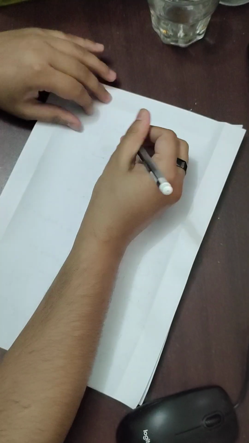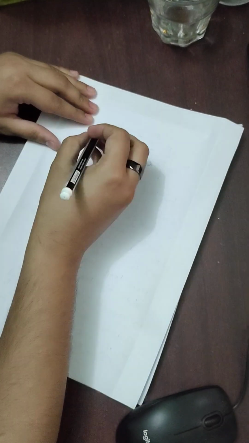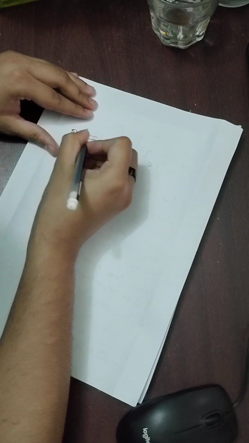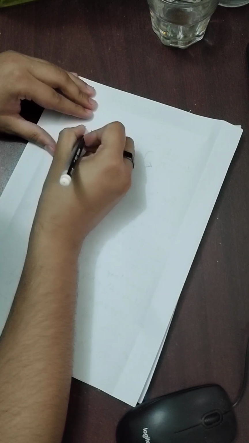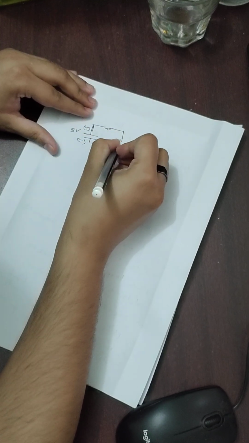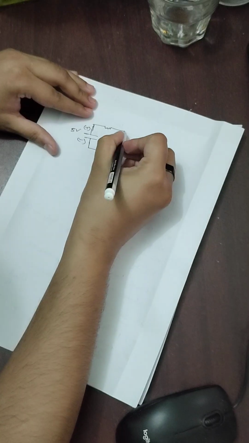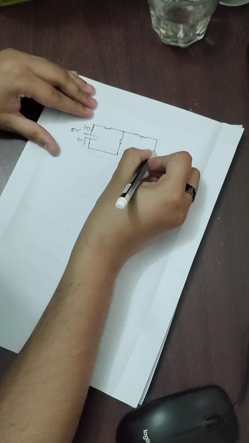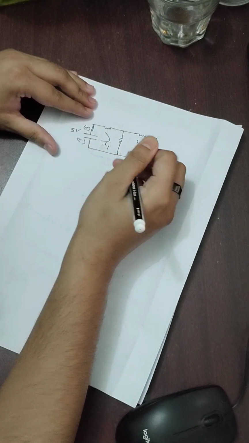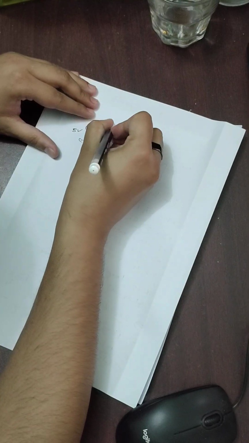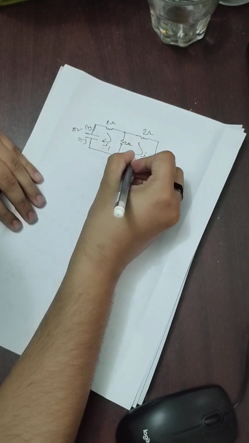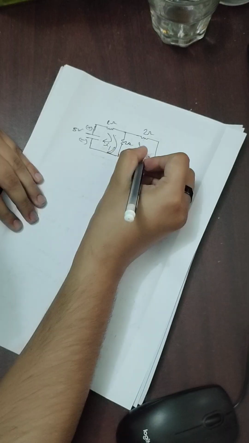Okay, so for example, another one you can see. For example, this is a volt source, 5 volt. This is positive, this is negative. So very simple. I1, I2, I'm giving the resistance 2 ohm, 2 ohm, 2 ohm. And this is the direction, clockwise direction.